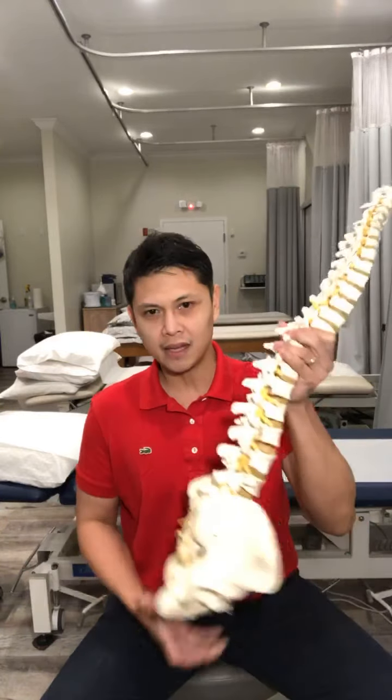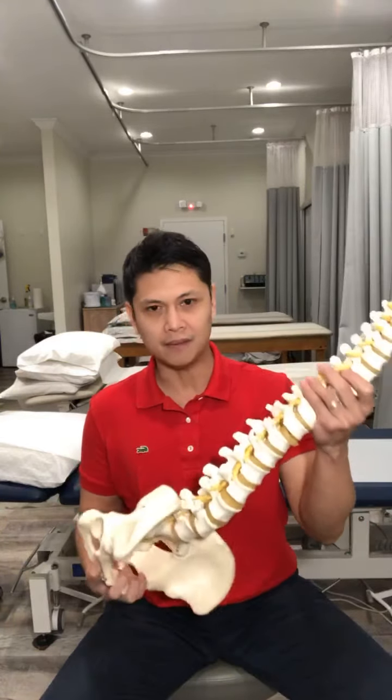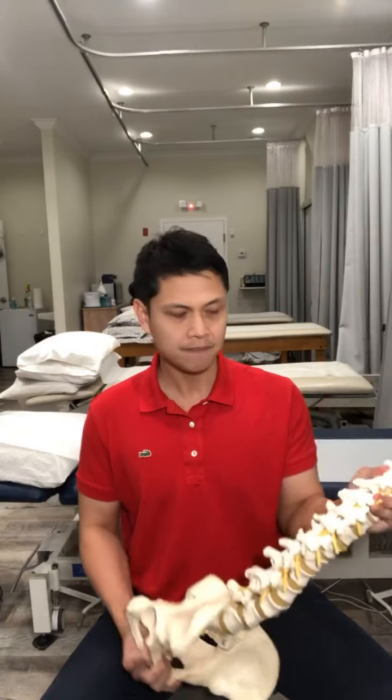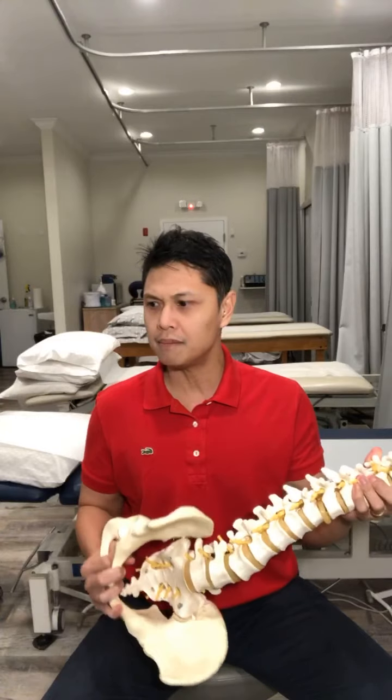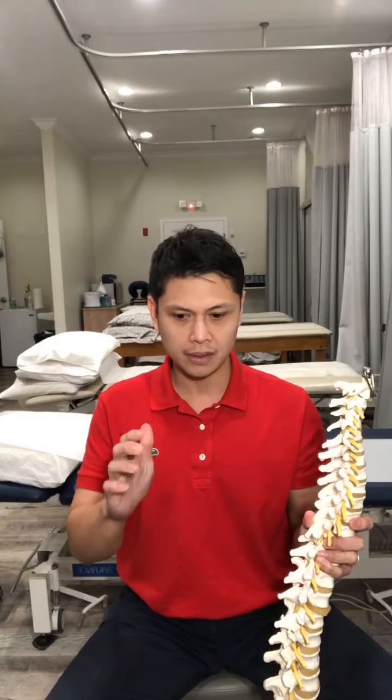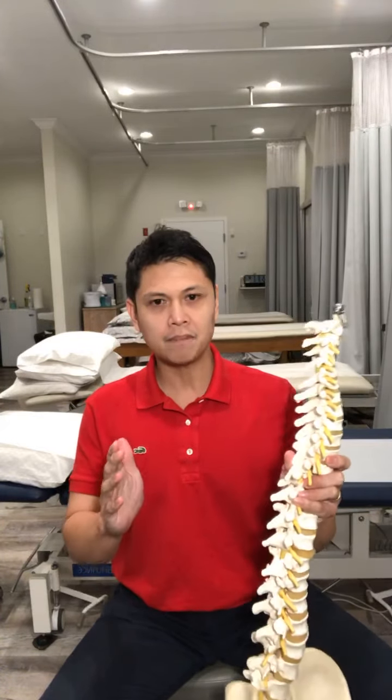Ang topic natin, it's part 3 ng low back pain. Alright, so mag-a-advance tayo ng exercise. May pasyente ako, may nag-message sa akin about scoliosis. Scoliosis is very hard na topic kasi kailangan ma-analyze natin yung curvature.